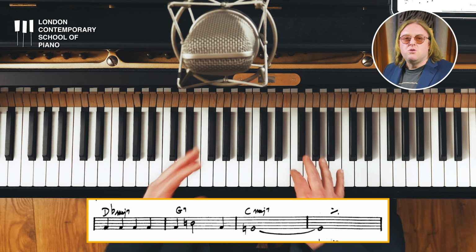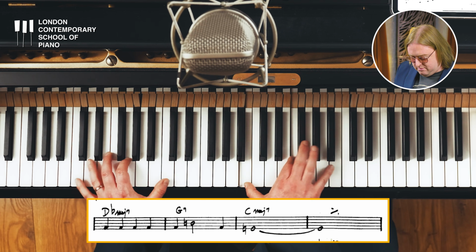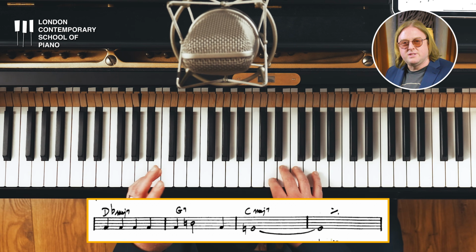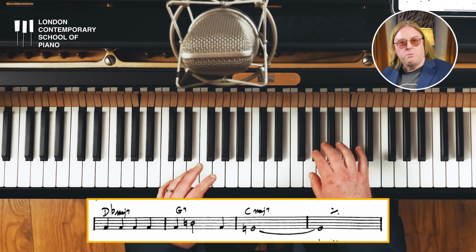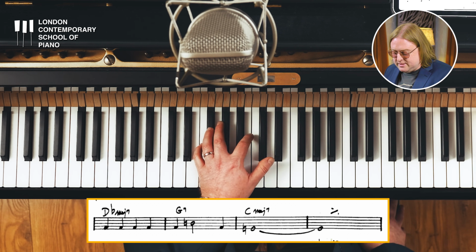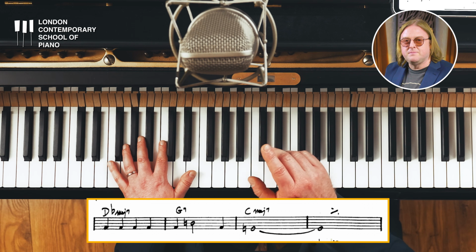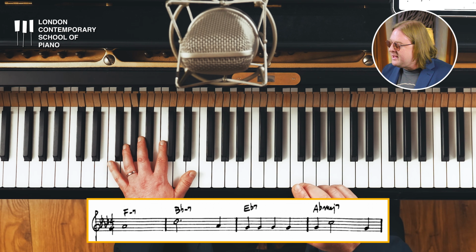And we're going to look at the chords and what we would improvise over the top of those chords. So for instance, let's look at the chords of the first 8 bars.